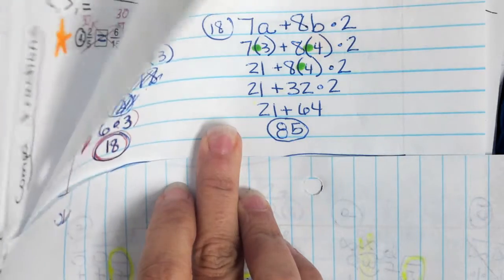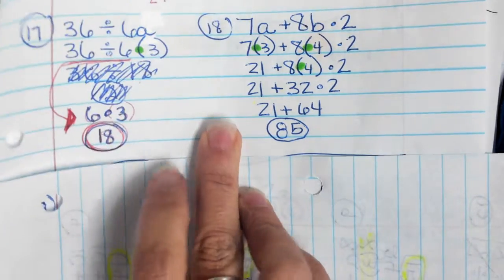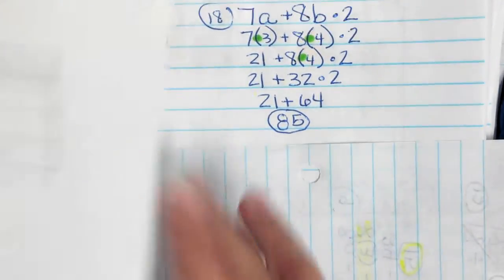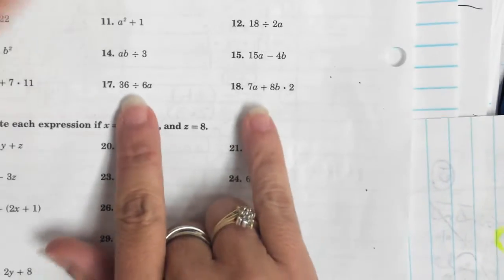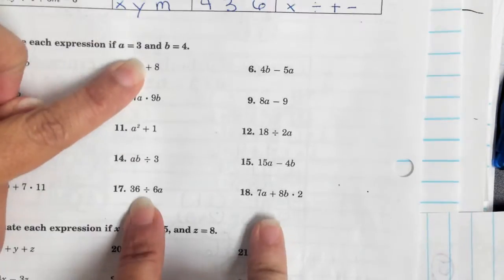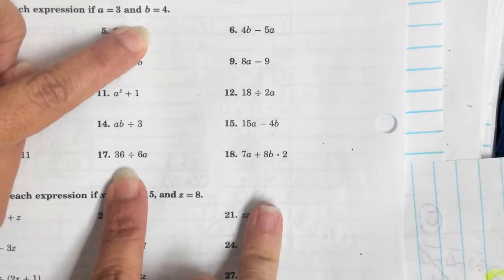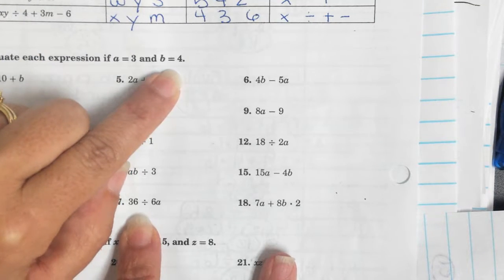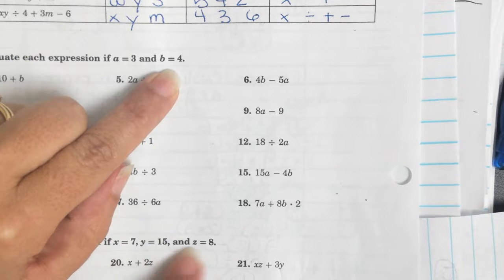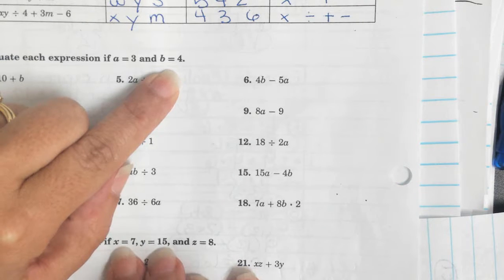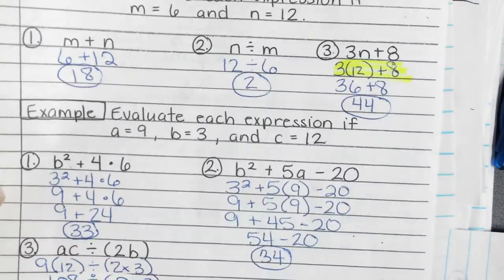On the worksheet where it has the directions, on 17 and 18, it says A equals 3 and B equals 4. Right here. Where? Are you on the other side? Okay, like on this side?